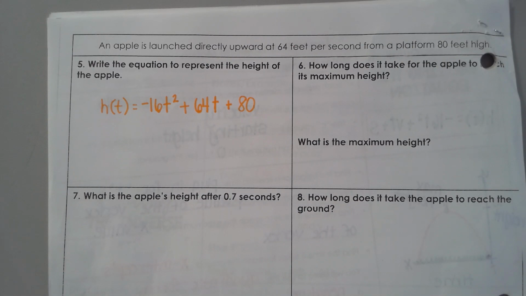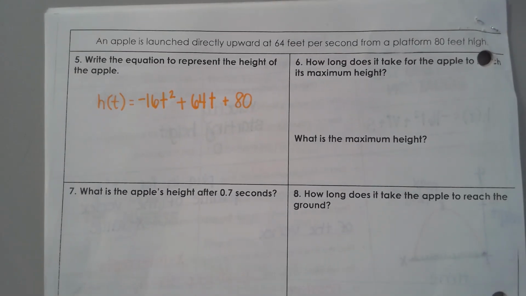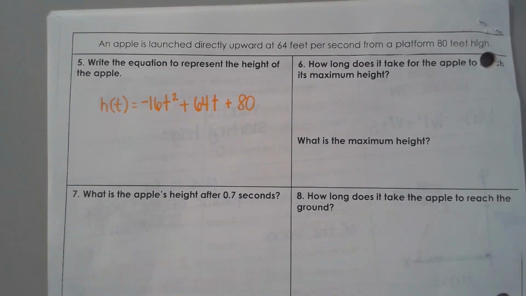Number 6. How long does it take for the apple to reach its maximum height? What is that asking for? How long? Maximum height. X value of the vertex. What formula do I need?